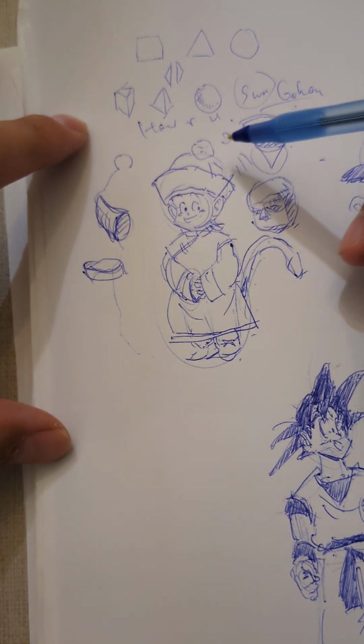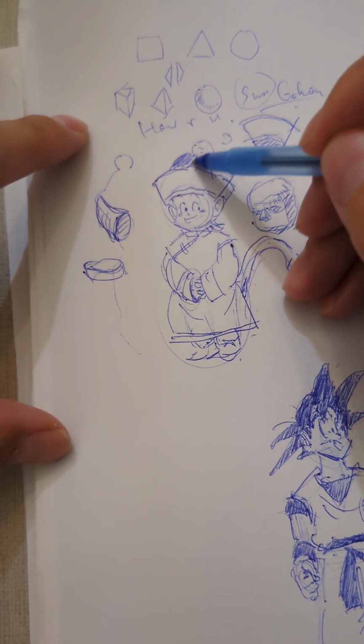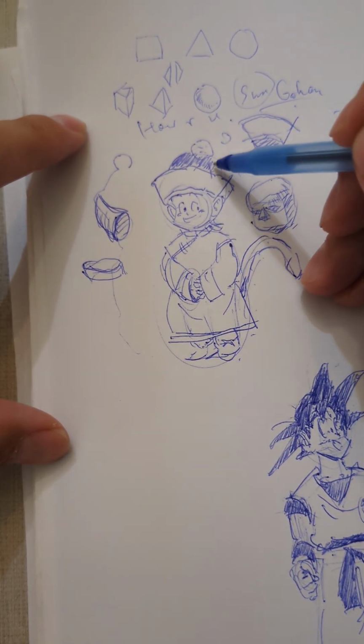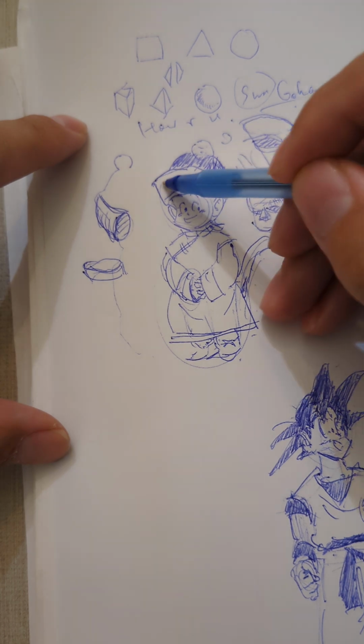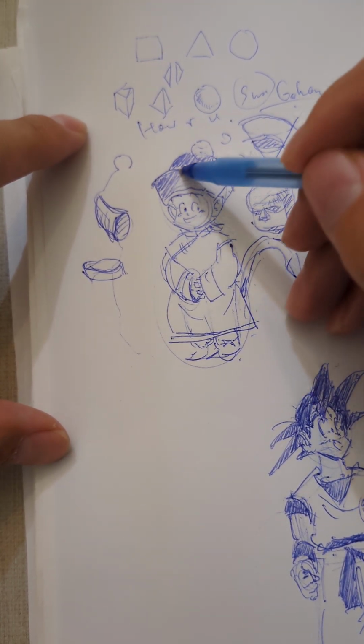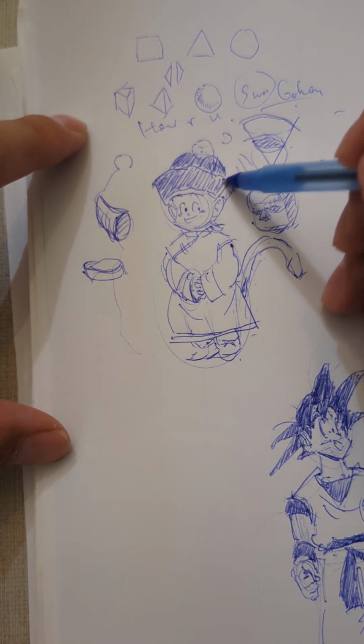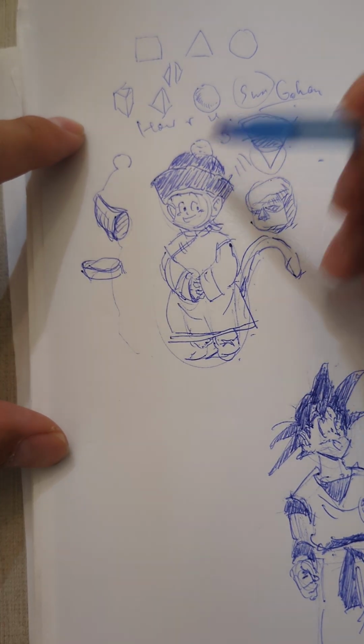All right, let's give it a shade. Clean up the lines a little bit. I generally don't care much about the lines being a bit messy.